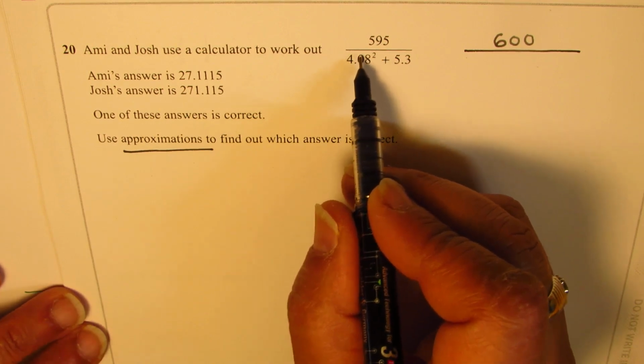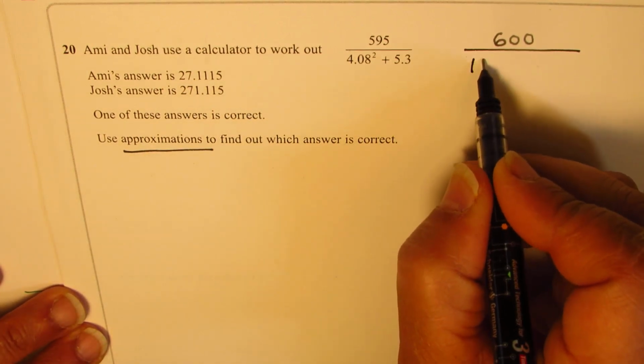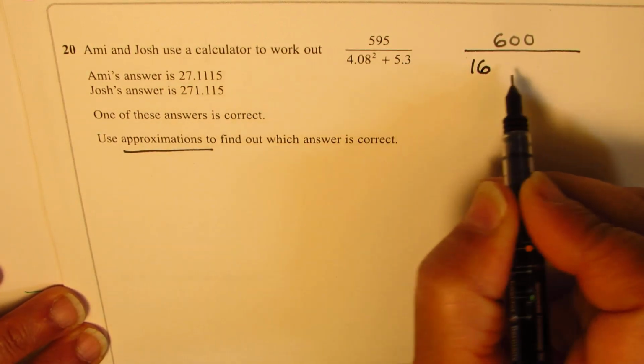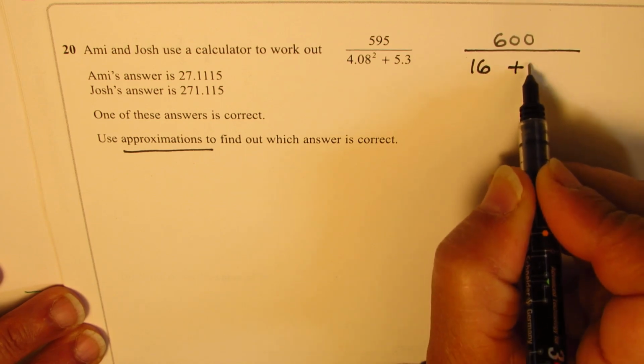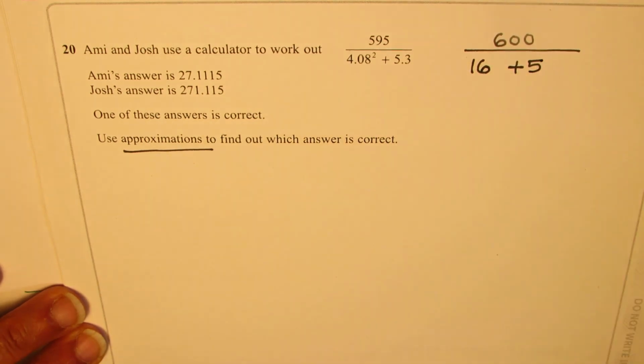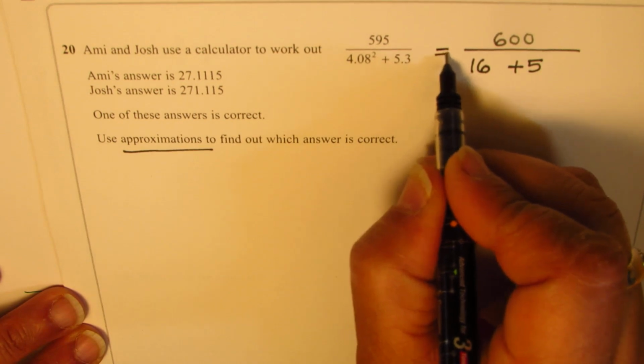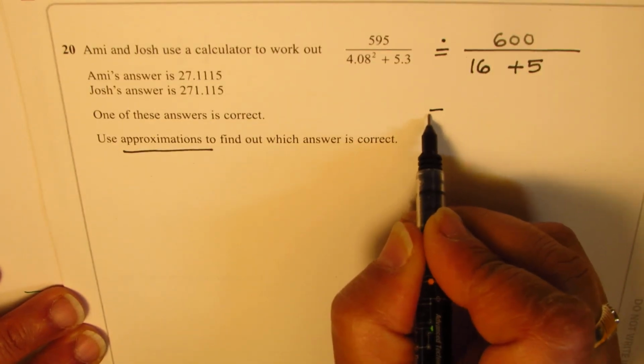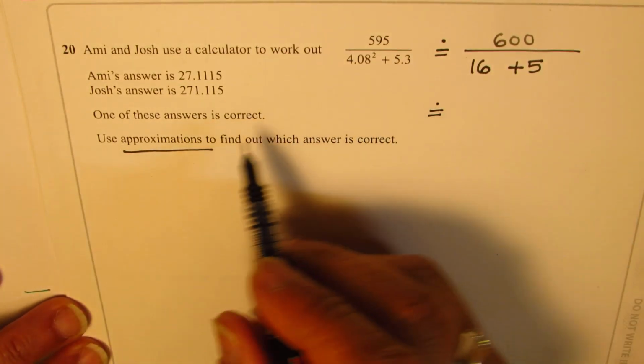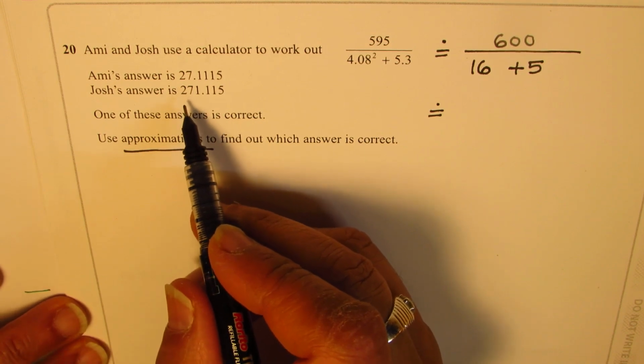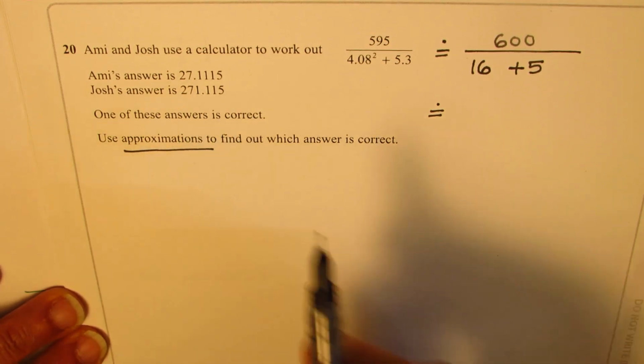4.08 squared, rounded to 4, will give us 16, right? So we'll write 4 squared as 16 and we are going to add 5 to it, correct? Okay. So that is approximation. So we will further approximate this. We need to just estimate whether it is in the 20s or in the 200s, right?